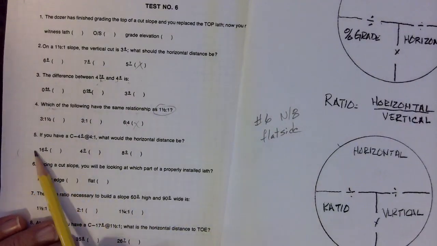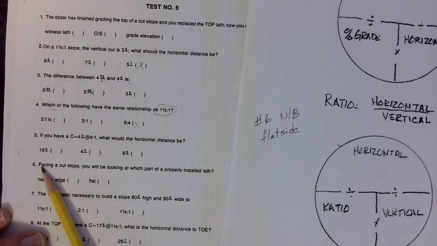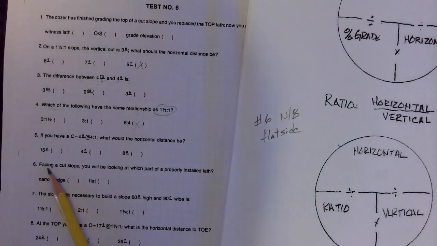Come in here with this. Number 6, and let's read number 6. Can we? There it is. Number 6. Now this is irrelevant. Facing a cut slope, I thought I got these out.